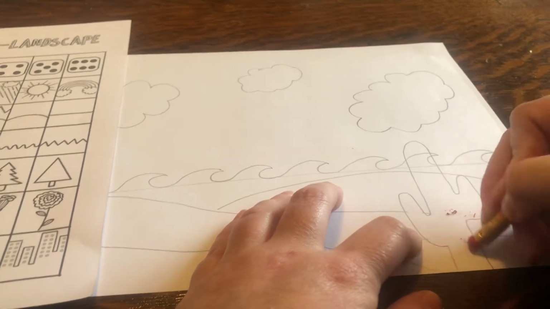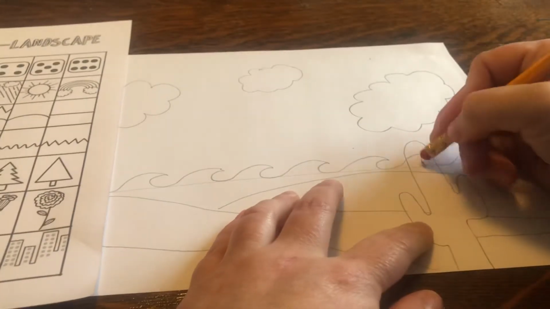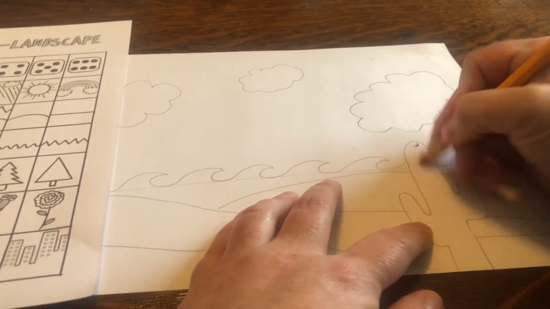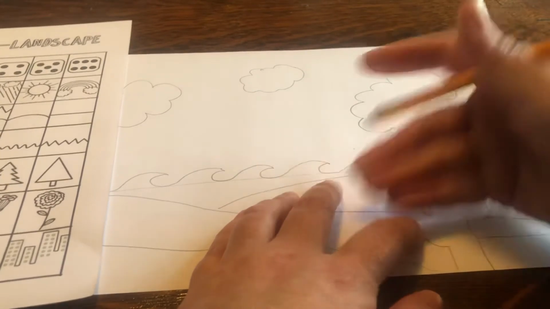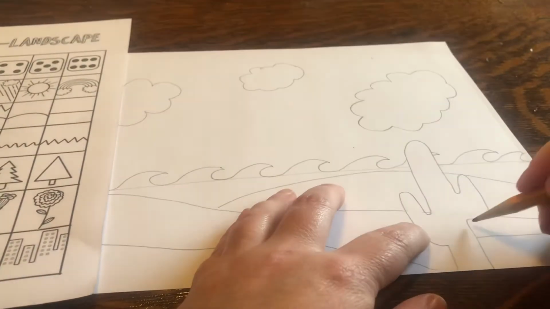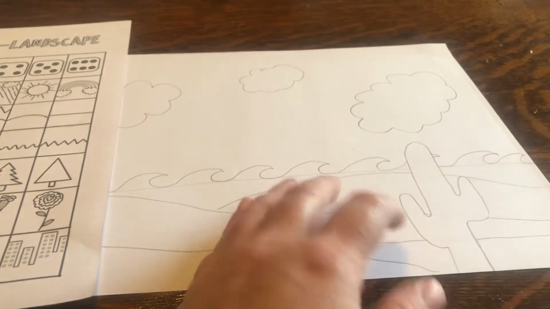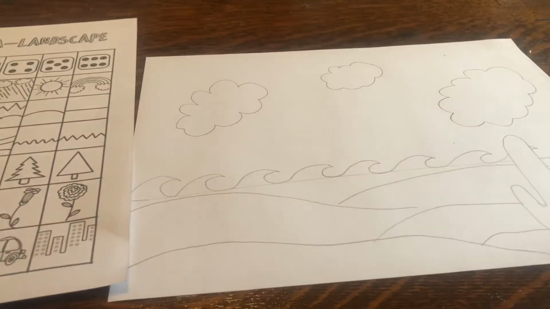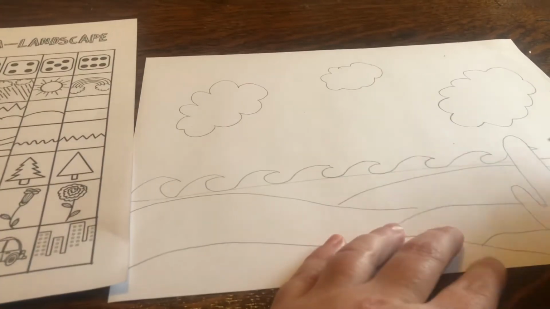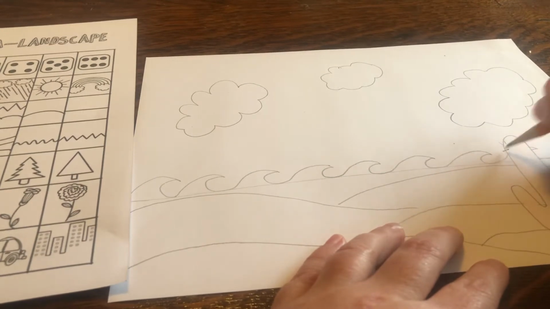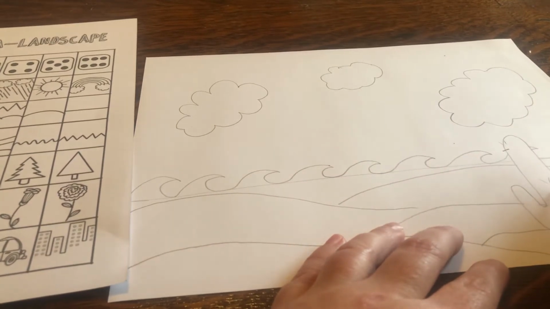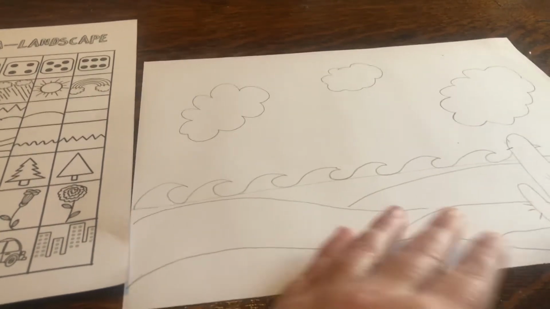That's why I always say to draw light until you get it right, because you might want to add something to your picture. And if you draw too hard, you're going to see those lines. All right, so there's one cactus. And I think I'm going to add some little spikes to my cactus, give it some texture. And some cactus have flowers on them too.